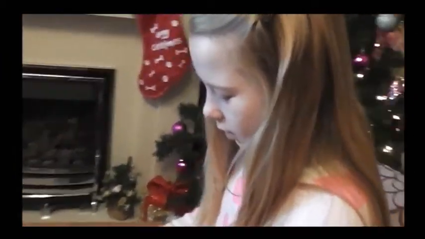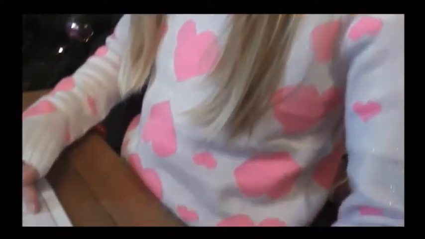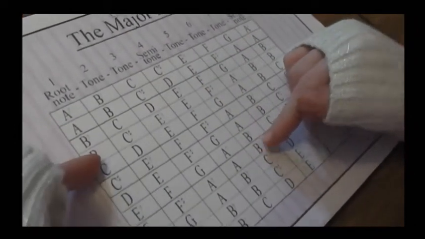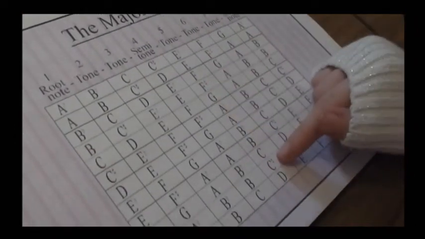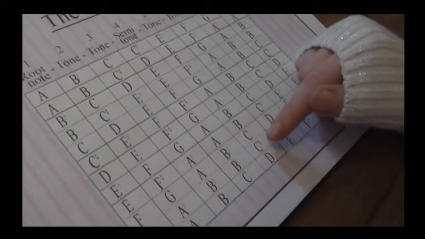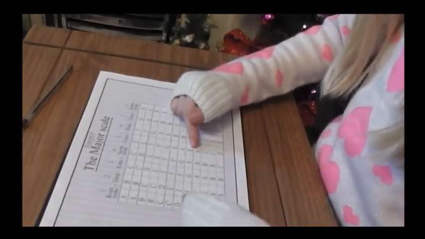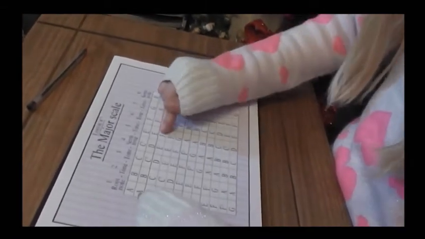We start with the key C, and we go C to G, G to D, D to A to E, E to B, B to F sharp to C sharp, which we then convert C sharp to D flat, then A flat to E flat to B flat to F.